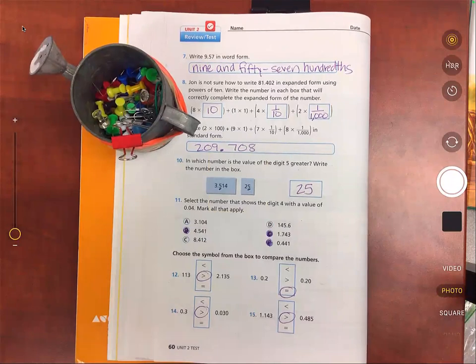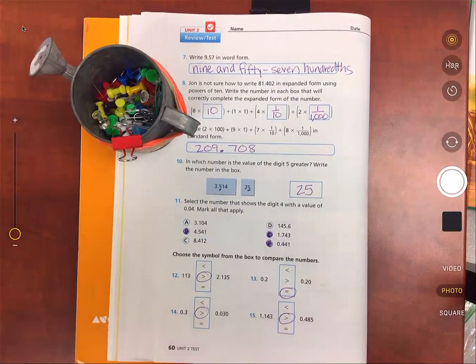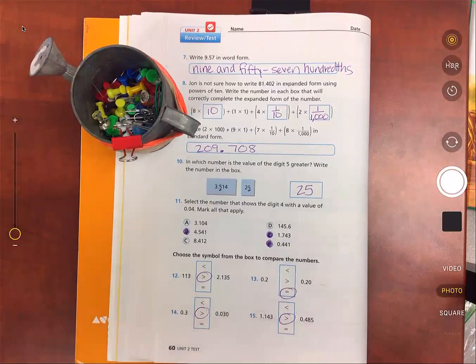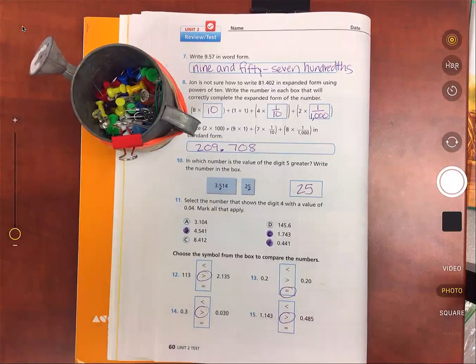I had to go through my comparing a couple times because I was thinking, is there really none of them that are less than? But I think I got them all correct. I think that there's just the one equal and the rest are all greater. Any questions on 7 through 15?